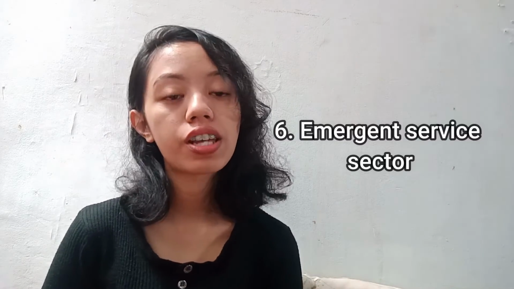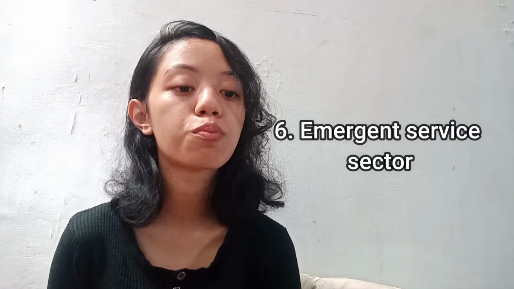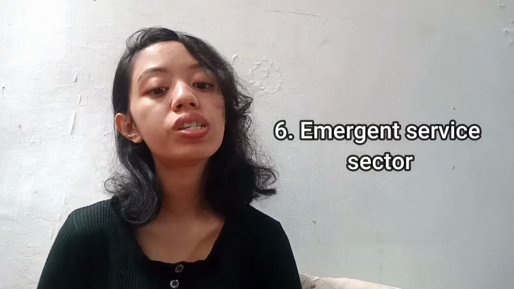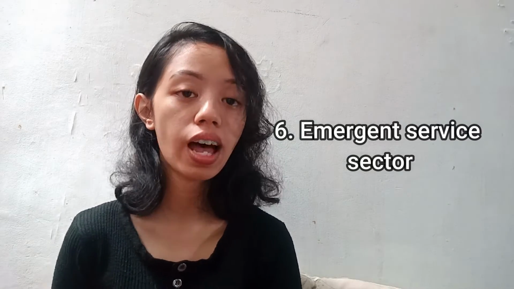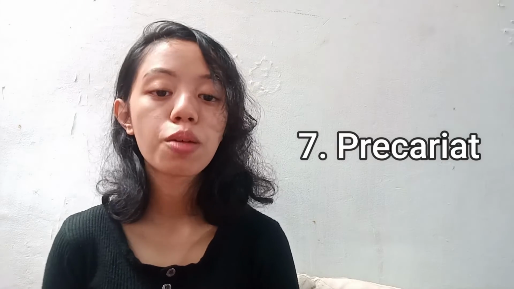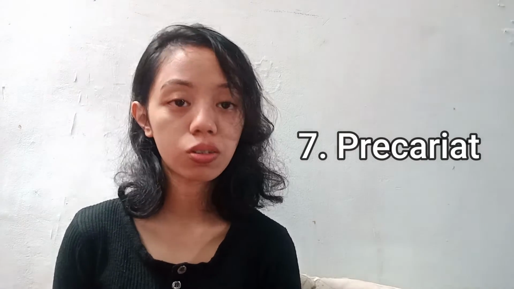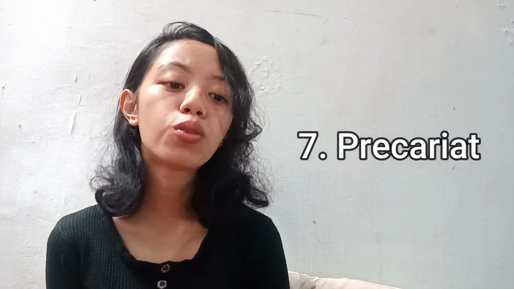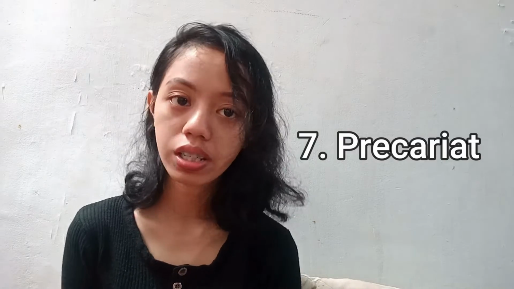Six, the emerging service sector. The emerging service sector shows relatively poor economic capital but reasonable household income, moderate social contact, and high emerging cultural capital. The last one is the precariat. The precariat is about 15% of British society, shows poor economic capital, and the lowest scores on every other criterion.